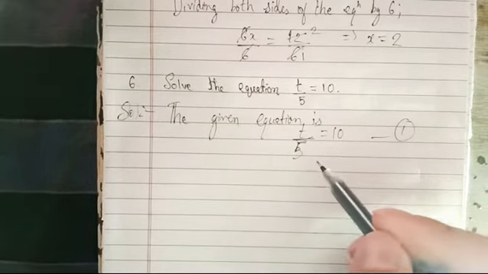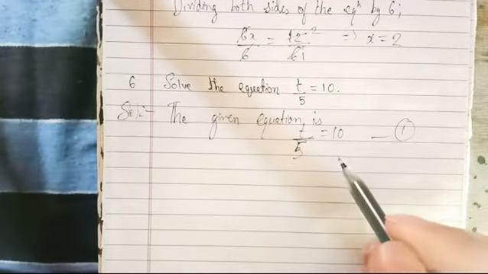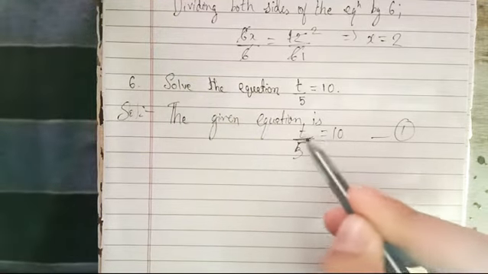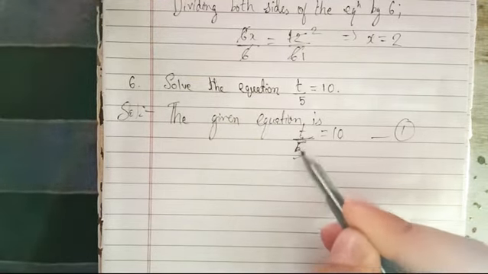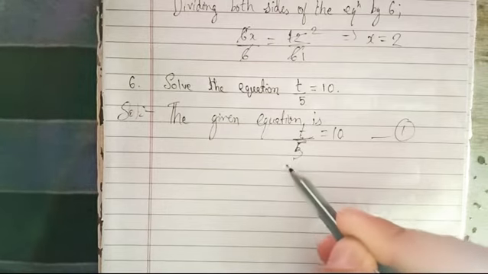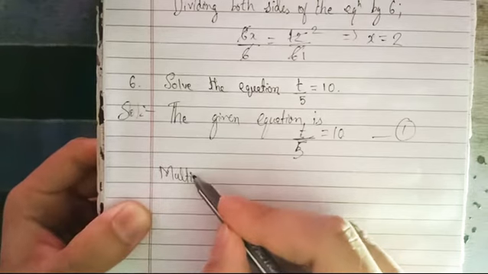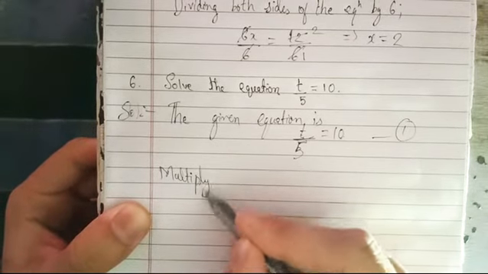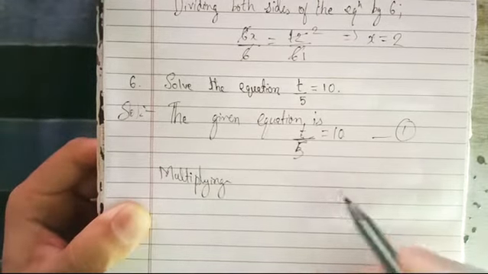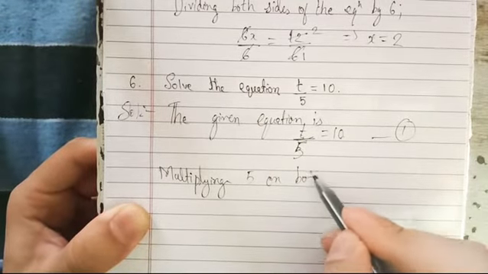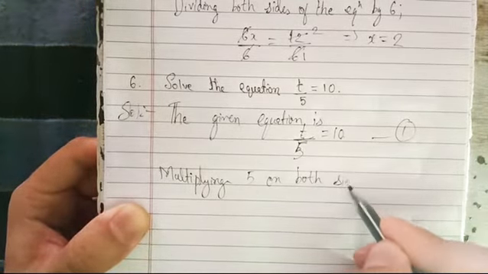So just opposite of division is multiplication. So we have to multiply 5 on both sides of the equation in order to remove this 5. Okay. So first of all, multiplying 5 on both sides of the equation.